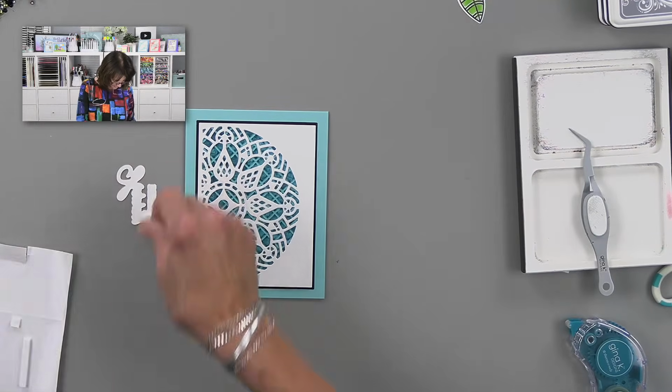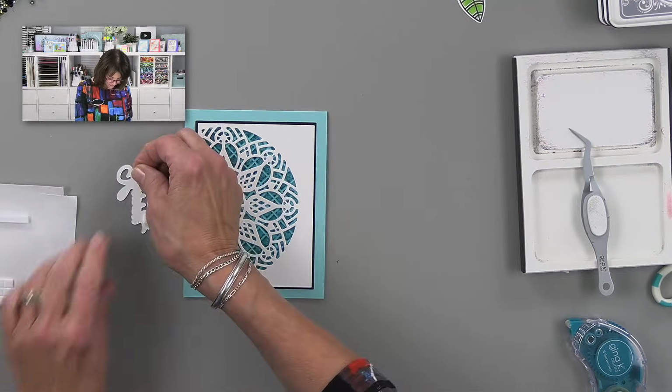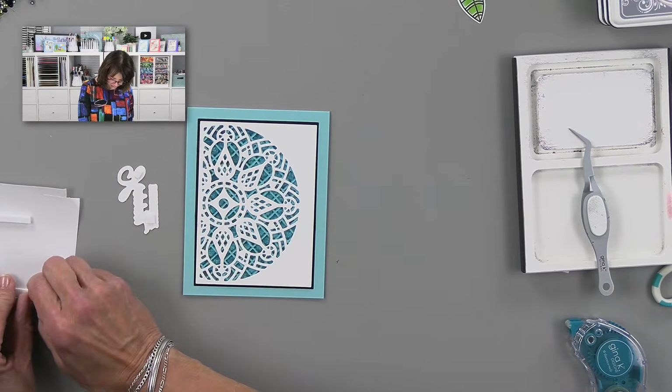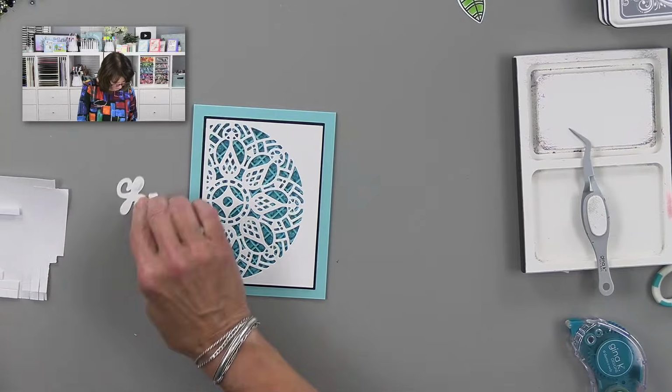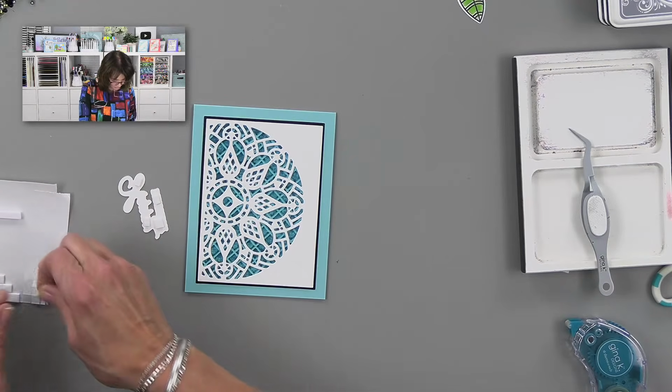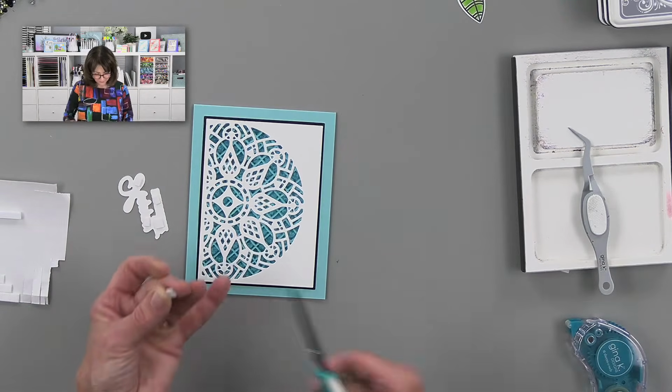All right, so I'm going to pop this up too, because I feel like a little pop-up action would be nice on this. I could use a little more foam here.